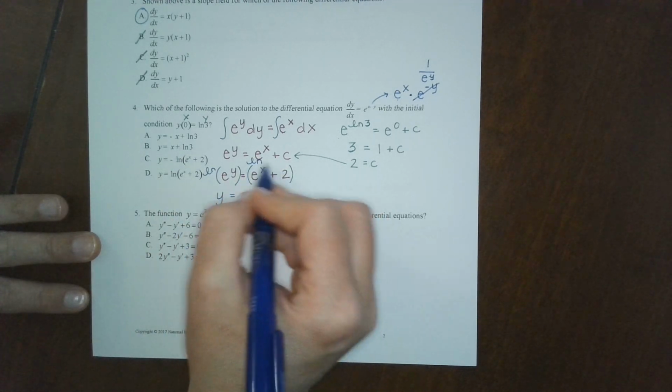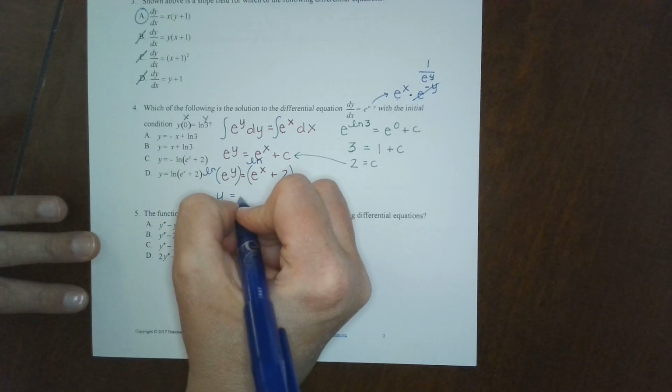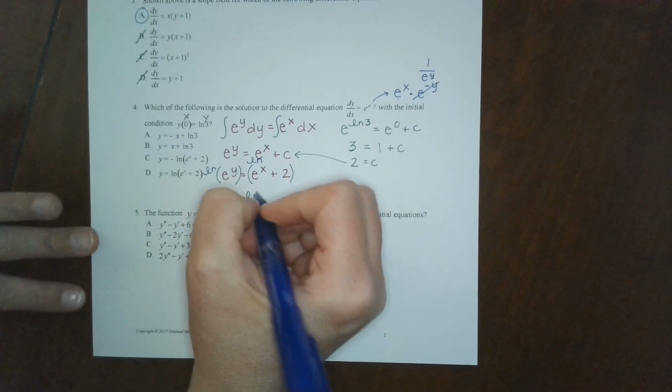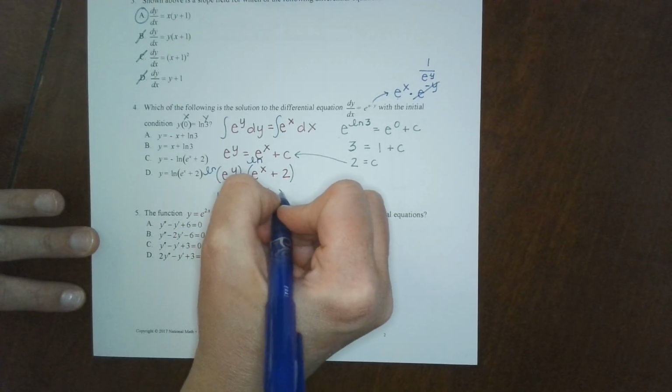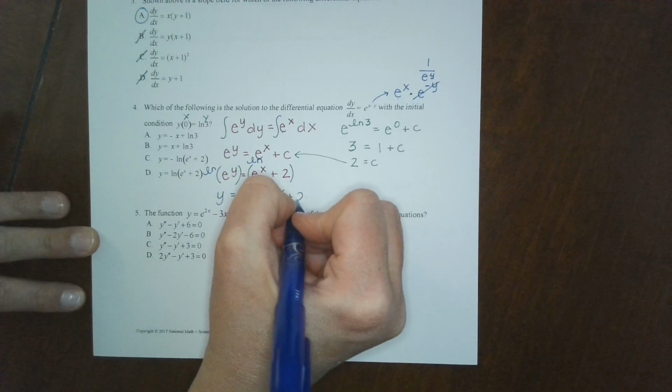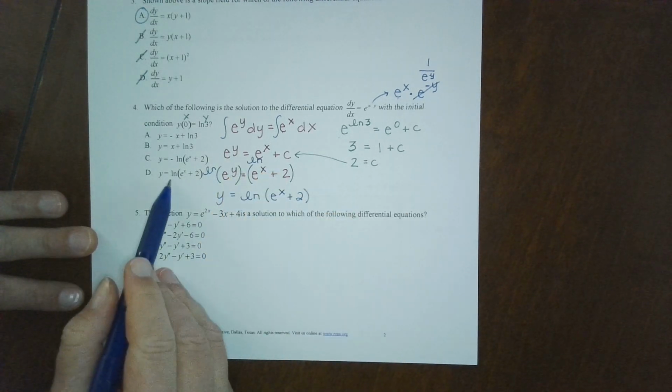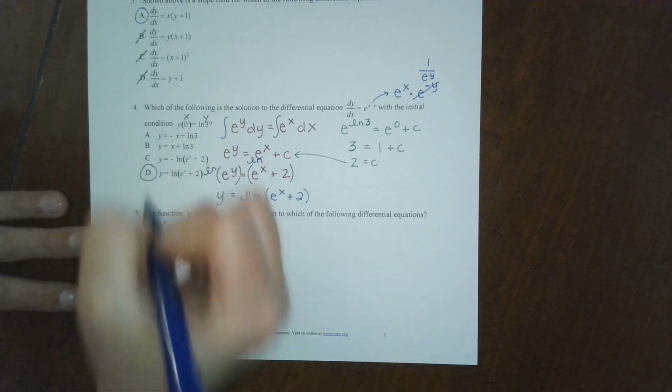This side, I can't really simplify that at all. I would just leave it as natural log of e to the x plus 2, and I haven't really looked yet, but I'm hoping that's one of my answer choices. Natural log of e to the x plus 2, letter D.